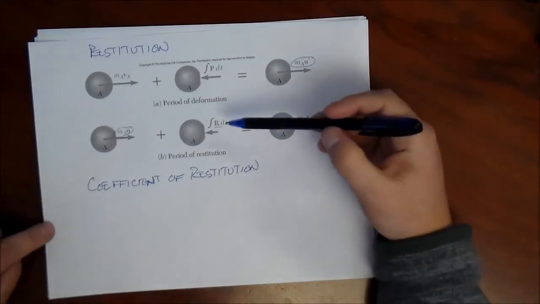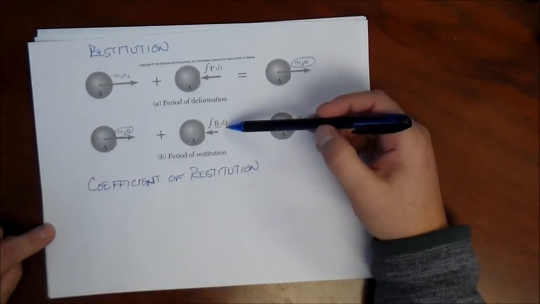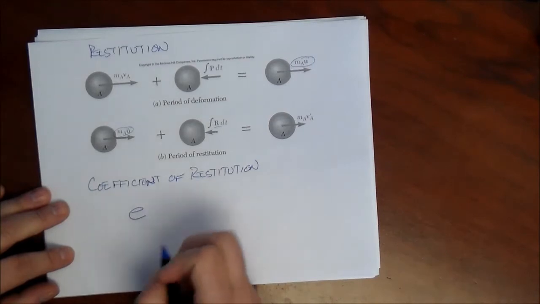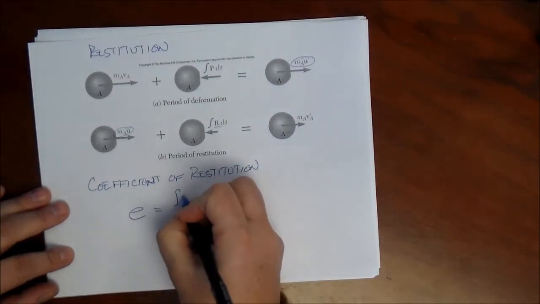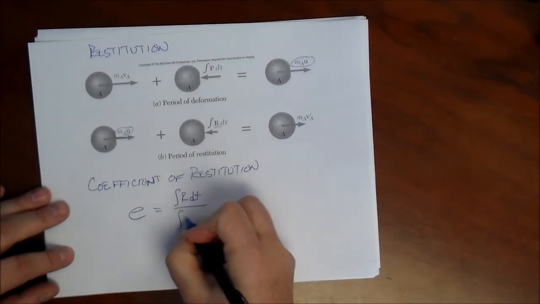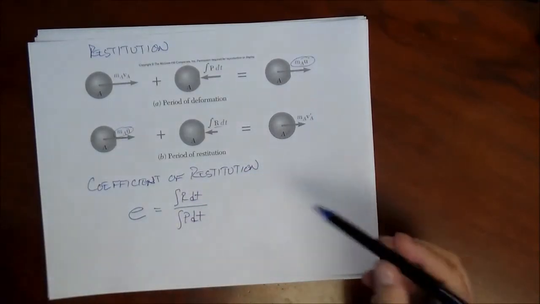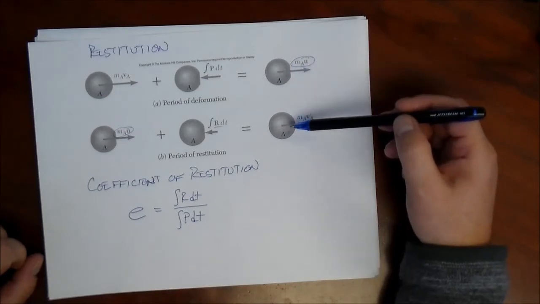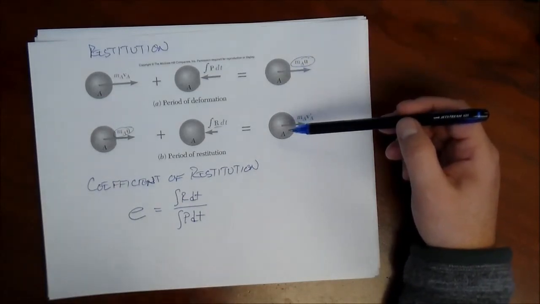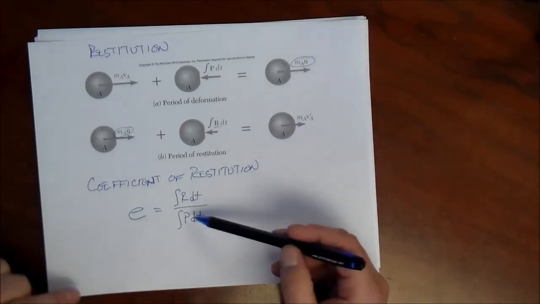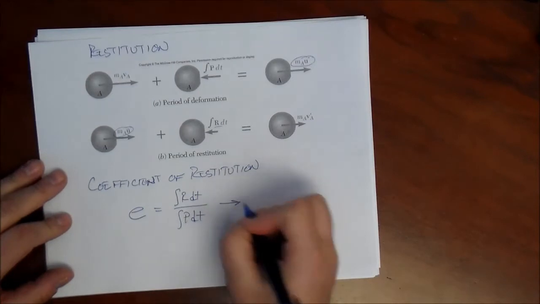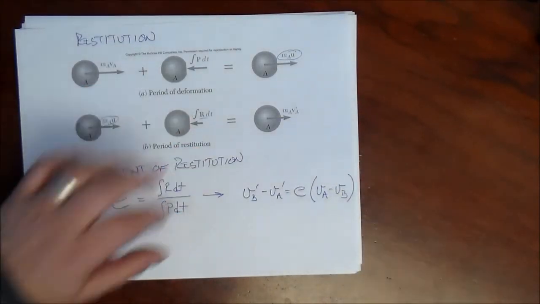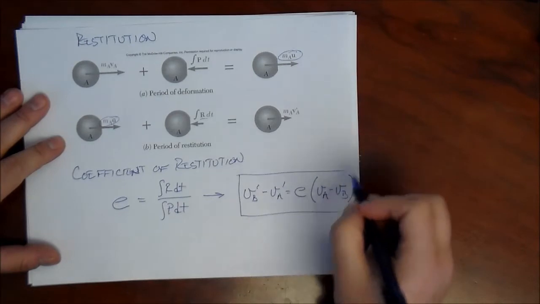This comes from the fact that it's not necessarily true that the restitution impulse is equal to the deformation impulse. They may not be equal. e is the coefficient of restitution, defined as the restitution impulse divided by the deformation impulse. If I write the principle of impulsive momentum for particle A during deformation and restitution, and for particle B alone during deformation and restitution, and use this definition, it leads to the final result, without going into the details, this equation, which is called the restitution equation.